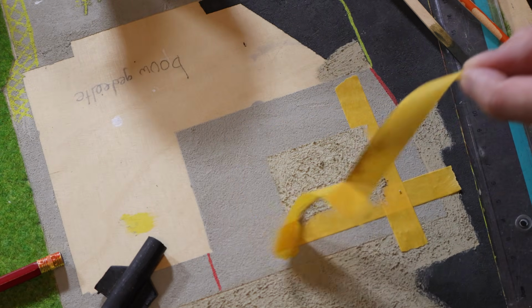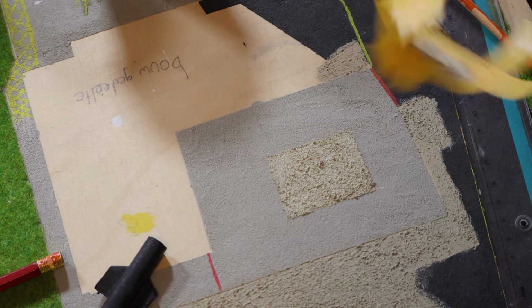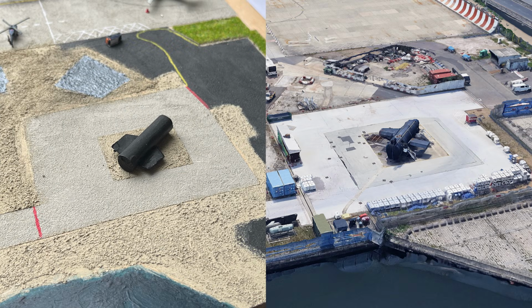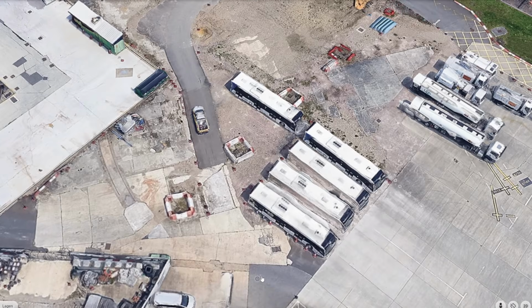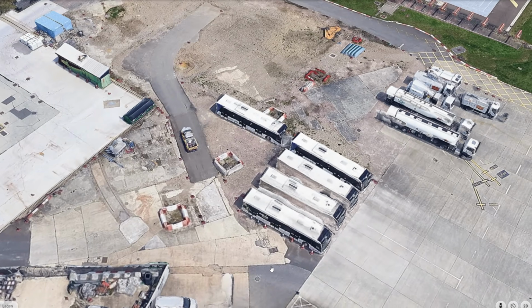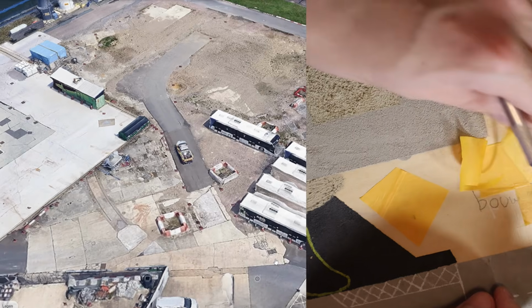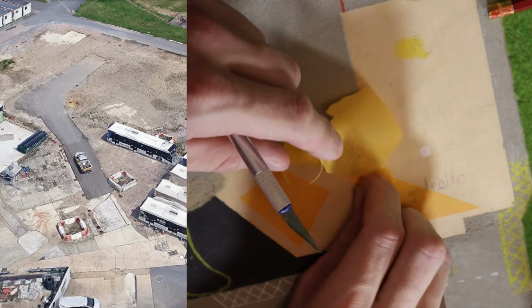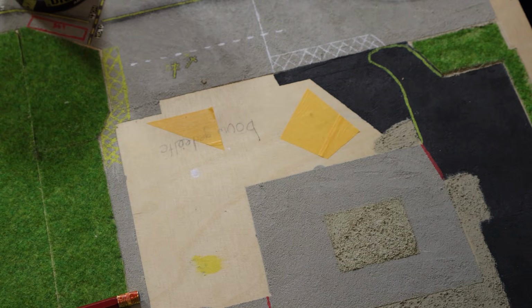And of course the most satisfying moment, removing the masking tape. When you compare it to Google Earth, I think I've done a good job at recreating it. Which means we can move on to this next section where buses are parked and there is some concrete, gravel and all kinds of ground material.